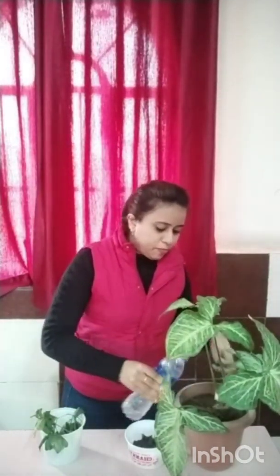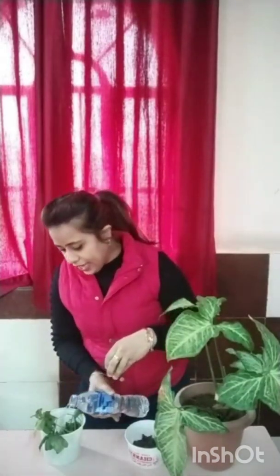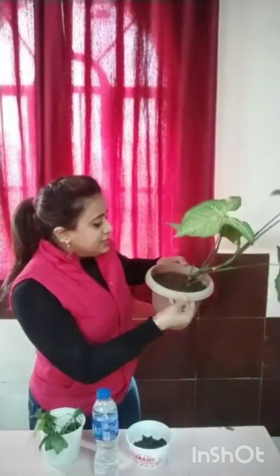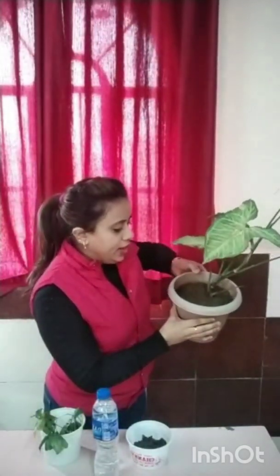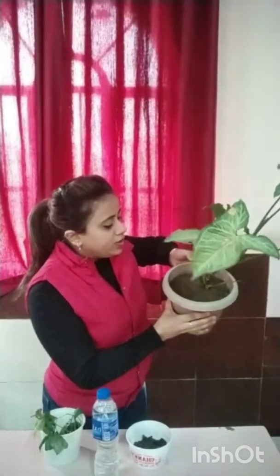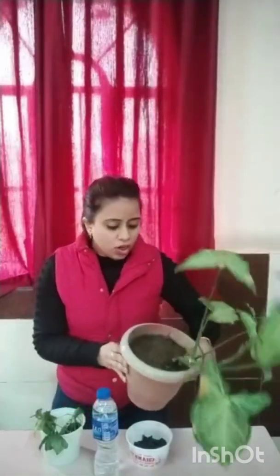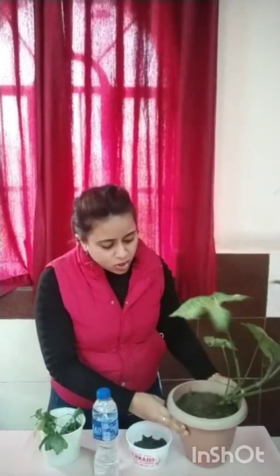See, if I am putting water in pot A and pot B, what happened? Pot A's water is absorbed by the soil and it is not showing. The water has vanished and cannot be seen, because the soil has already absorbed the water and is providing it to the plant.